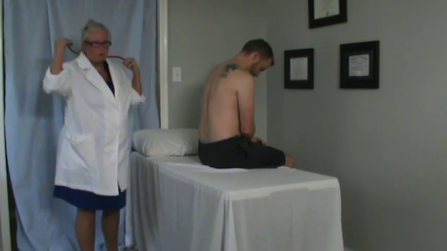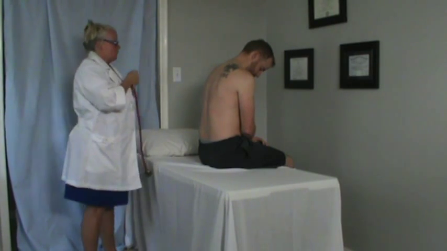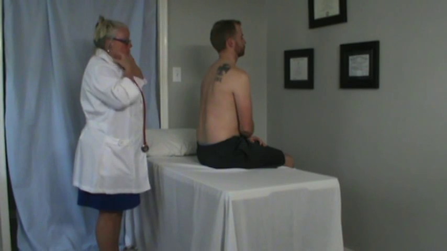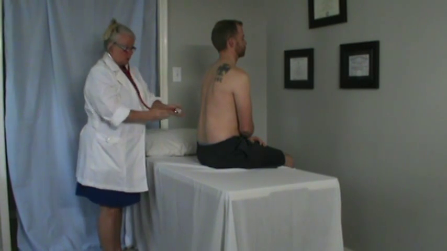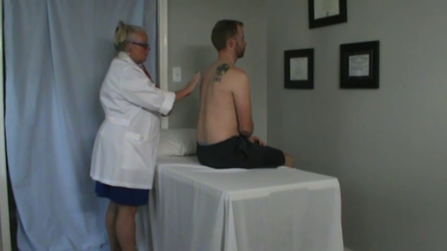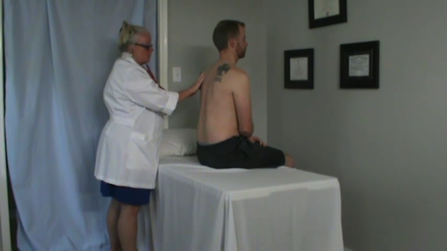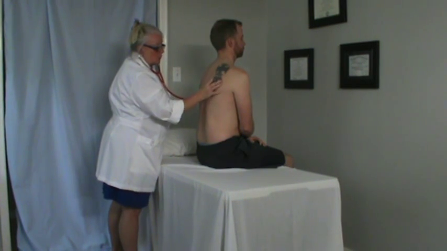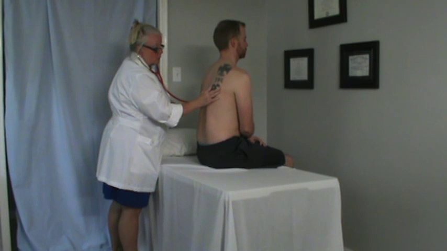Next, I'm going to auscultate the posterior chest. Chris, you can sit up. I'm going to auscultate the posterior chest, all lung fields. So just take some slow, deep breaths for me, Chris. Moving systematically through the lungs.